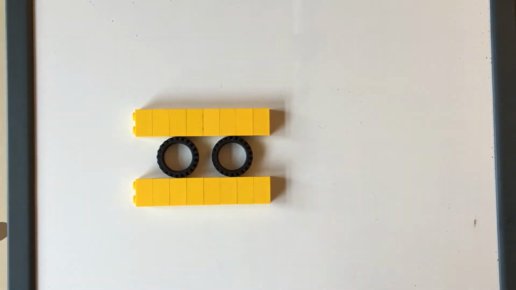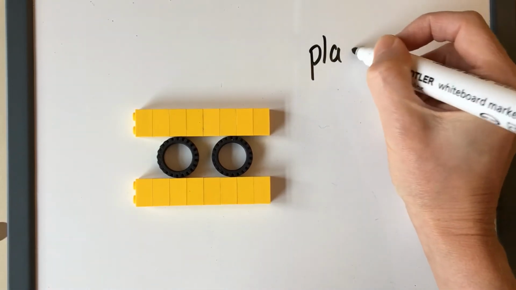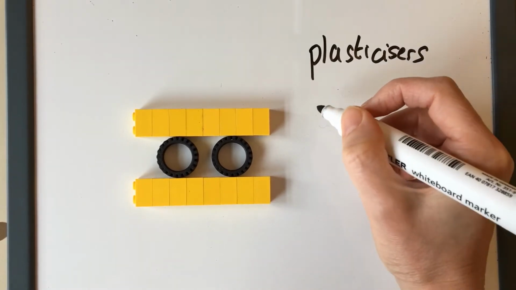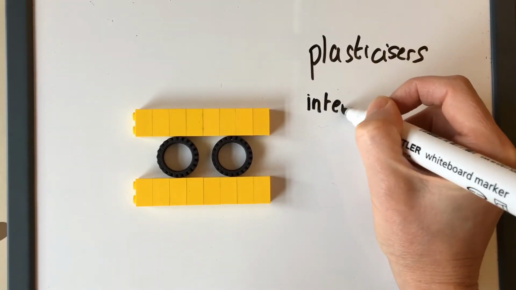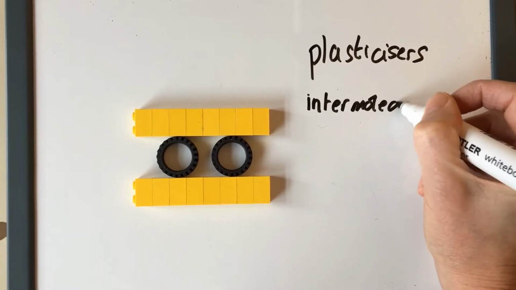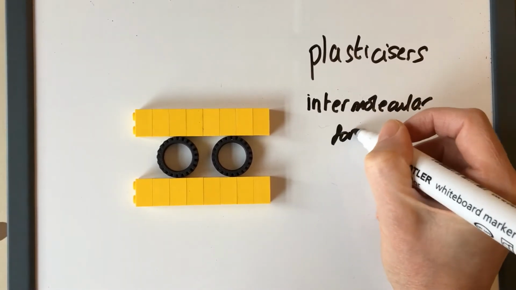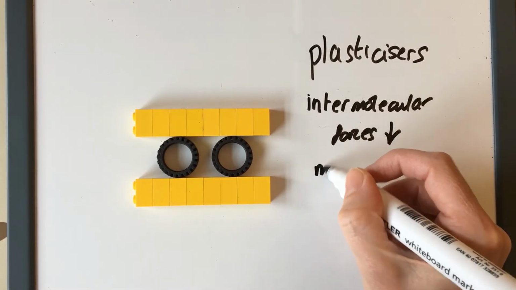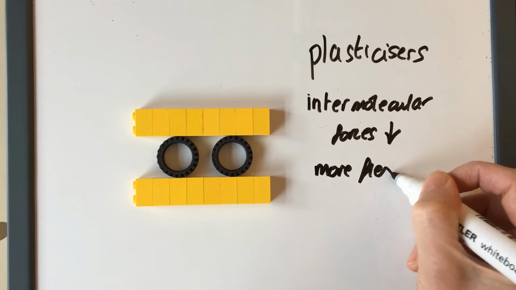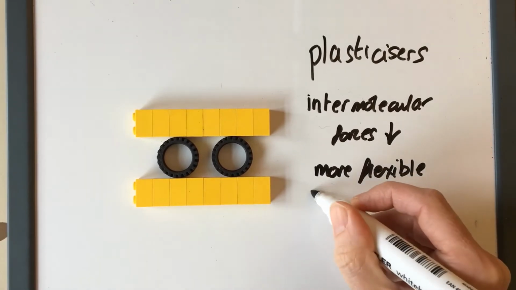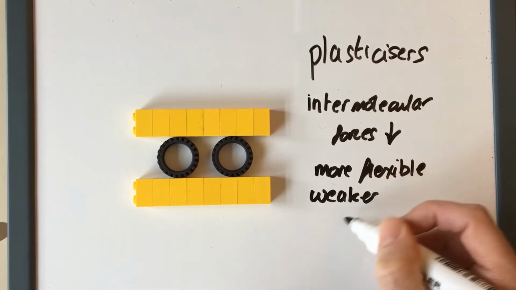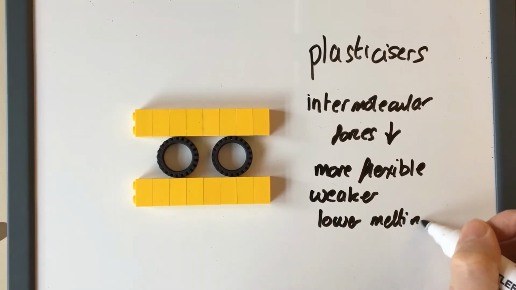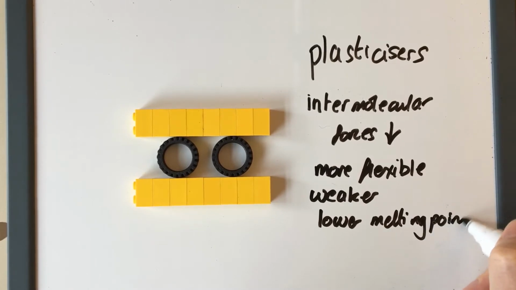So these are plasticizers. They make the intermolecular forces go down, so they're weaker. The material is more flexible, but weaker with a lower melting point. So those are plasticizers.